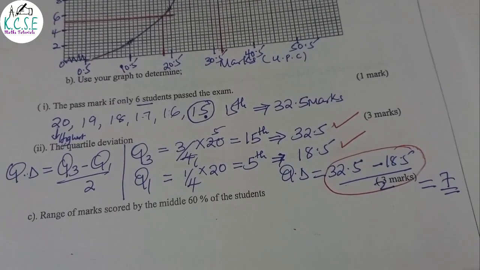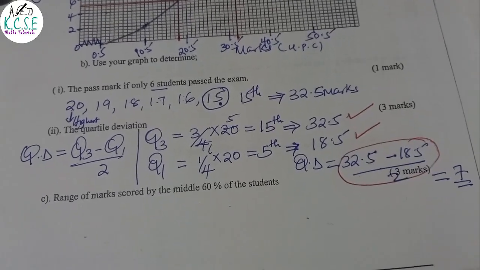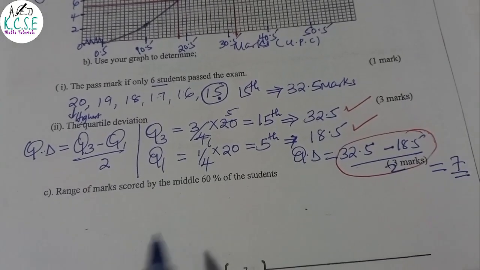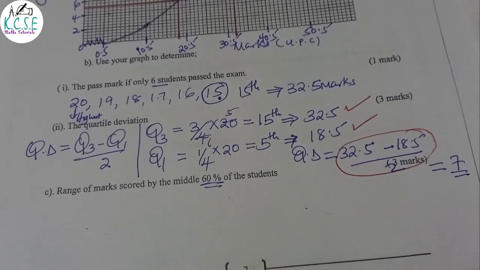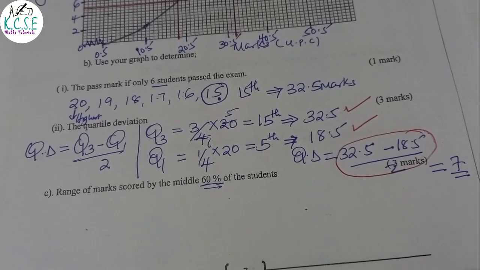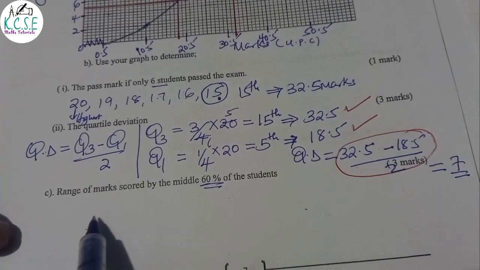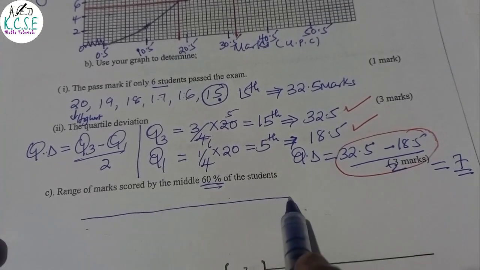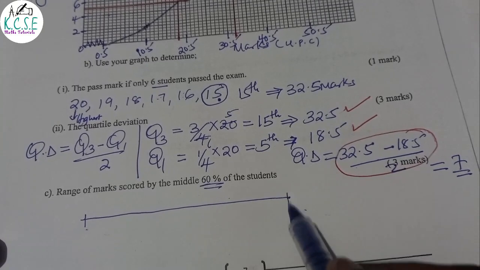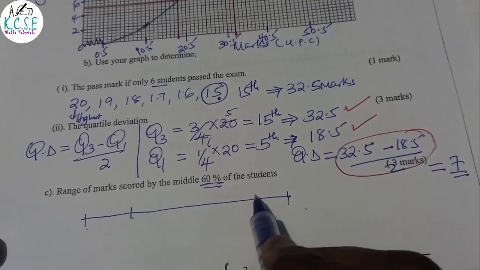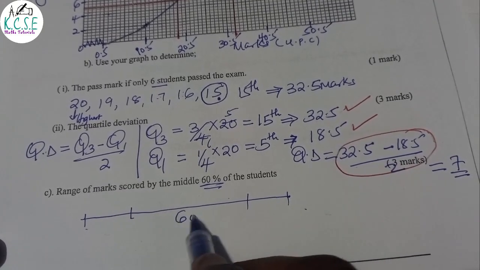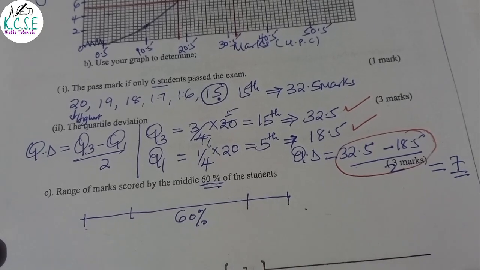Almost the last one now. The next one you're supposed to work is the range of marks scored by the middle 60% of the students. So what do you mean by this? The range of marks scored by the middle 60% of the students. So I'll draw a line here to help us explain this. So the middle 60%, this is 60%.